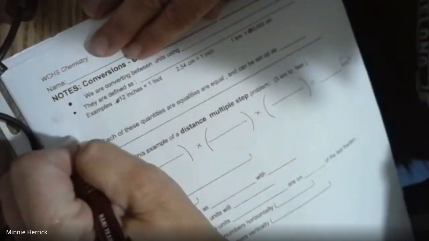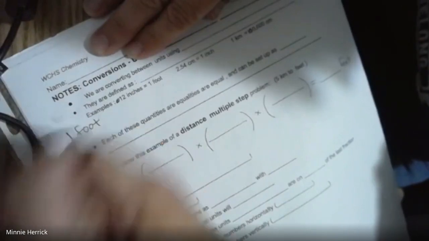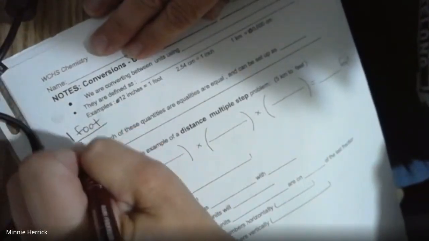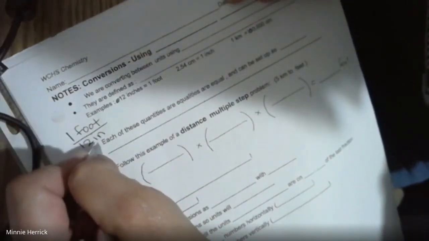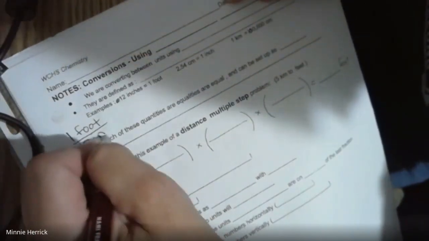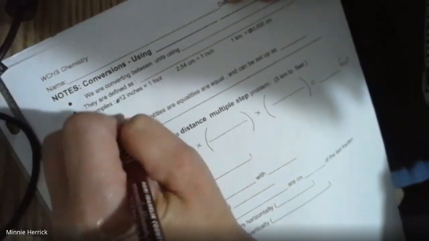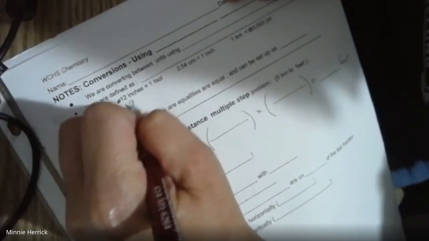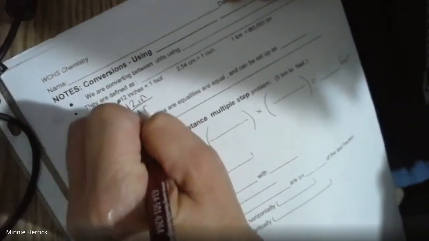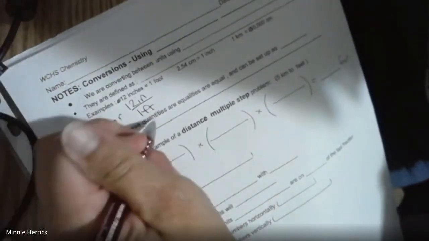So we could put 1 foot over 12 inches. Okay. And that would be a conversion factor. That's if we're trying to get rid of inches because it's on the bottom. Maybe there's another problem where we've got to get rid of feet. So we're going to put the 12 inches on top and the 1 foot on the bottom. See, there's two ways to write a conversion factor, and you can write it either way.